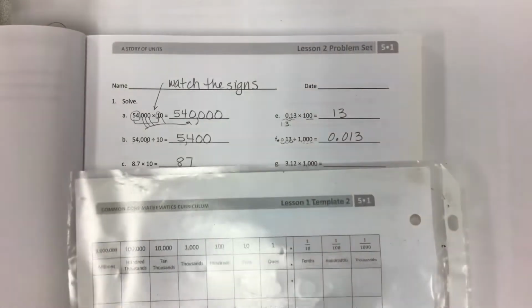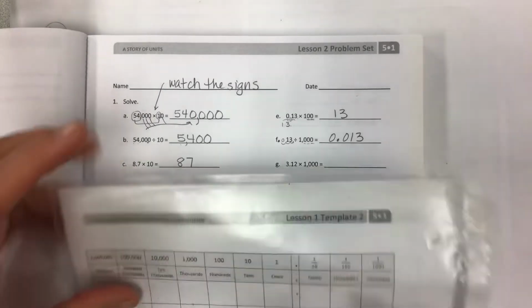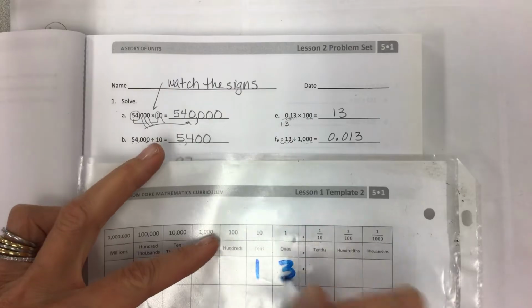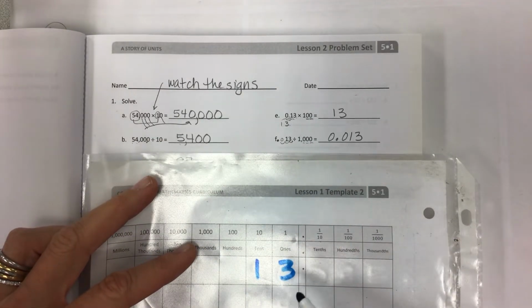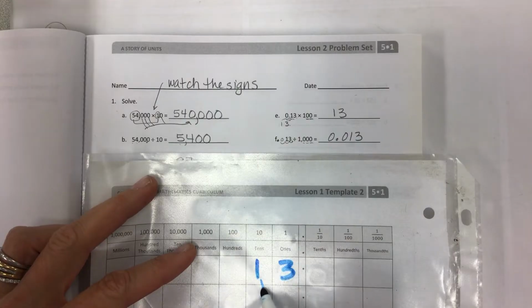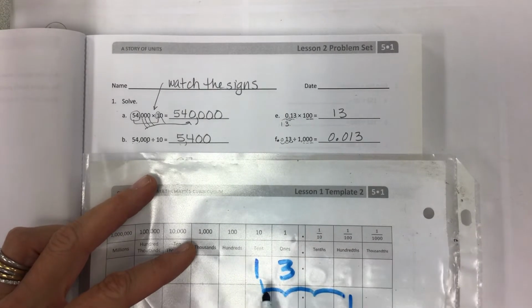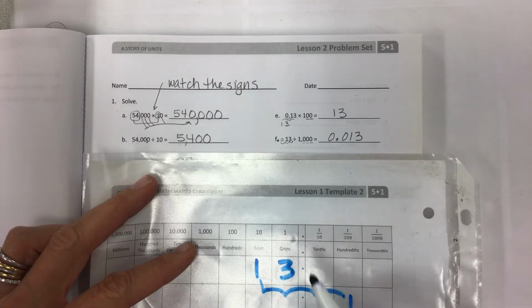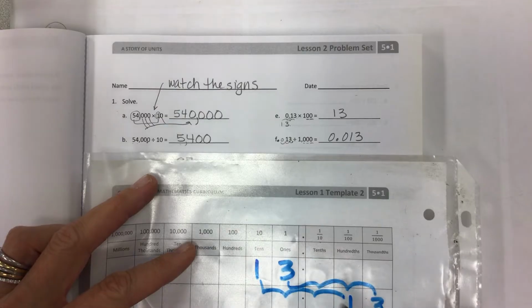This one is a good example to use the place value chart, because if I start out with 13, okay, and you want to divide by 1,000, it's going to be 3 shifts to the right. So it would go like this: 1, 2, 3. Move that 1. Move the 3. 1, 2, 3. They always stick together.